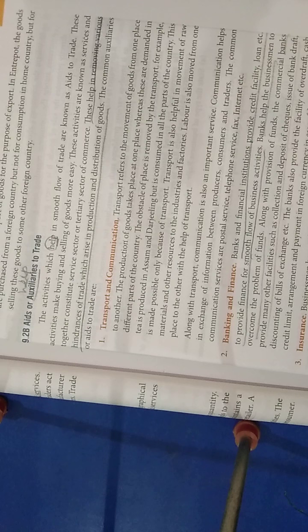Through transport we can move the goods from one place to another. The production of goods takes place in one place, whereas the demand is there throughout the country. So to remove that obstacle, transport plays a very important role, right? Transport will help trade in distributing the goods from one place to another.